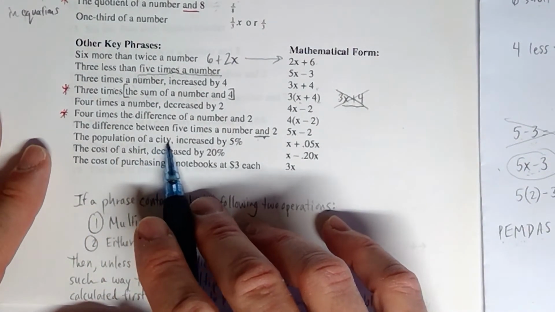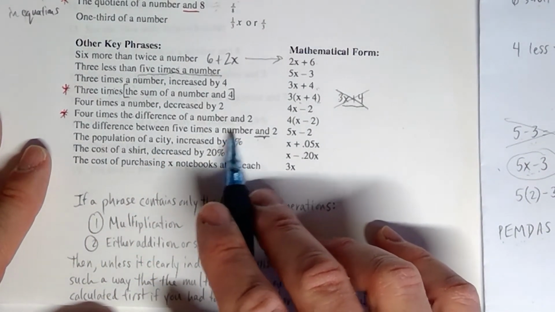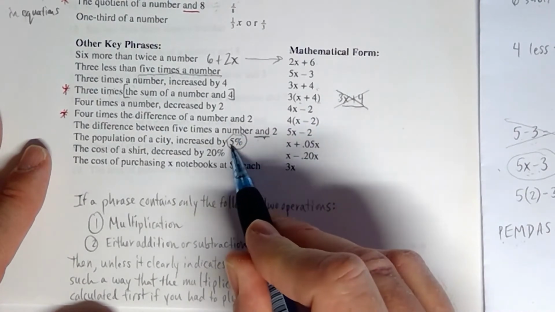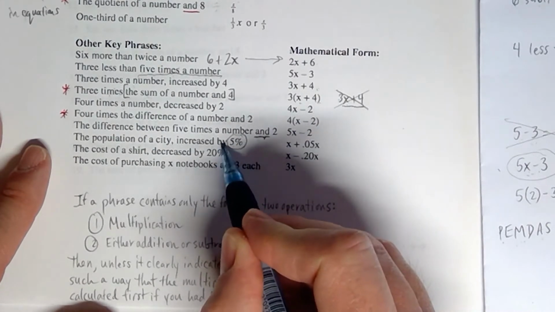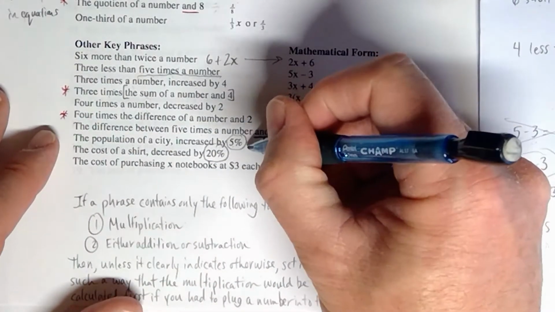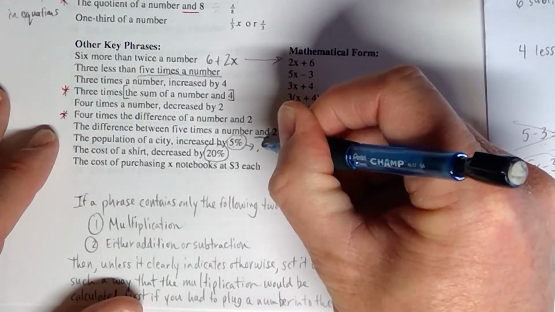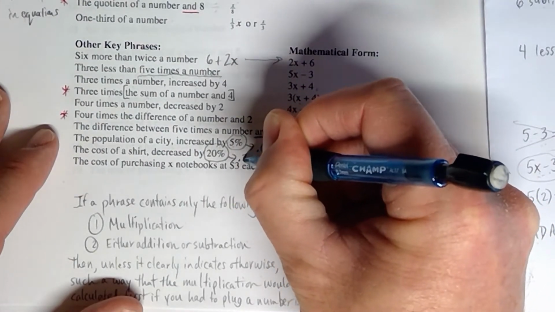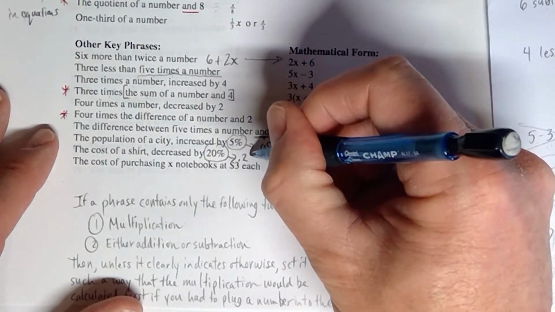The population of a city increased by 5%. Now, as we said, when you have a percentage, put that in your calculator, 5 divided by 100. Just like the next one here, 20 divided by 100, put that in your calculator. That's going to be 0.05, and this one's going to be 0.2. You could say 0.20 as well.